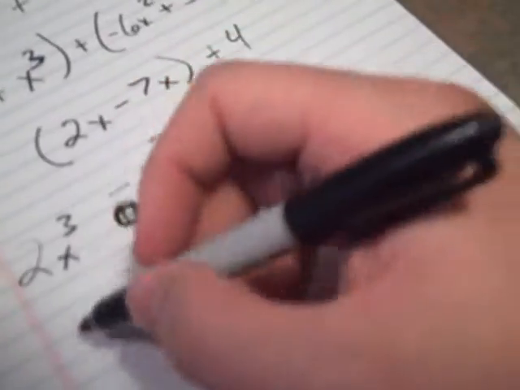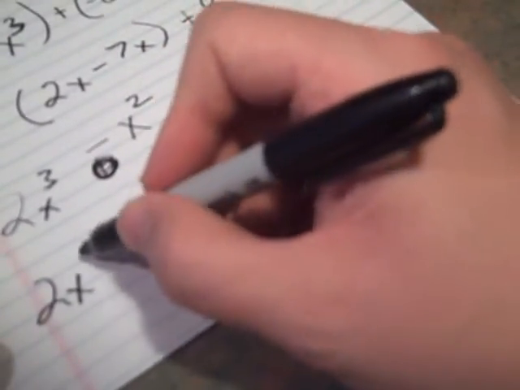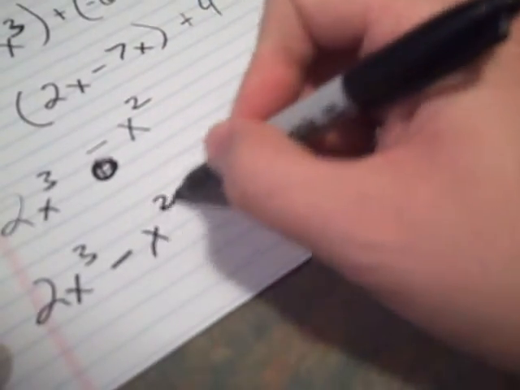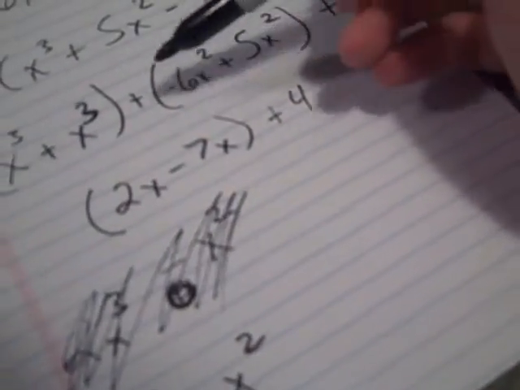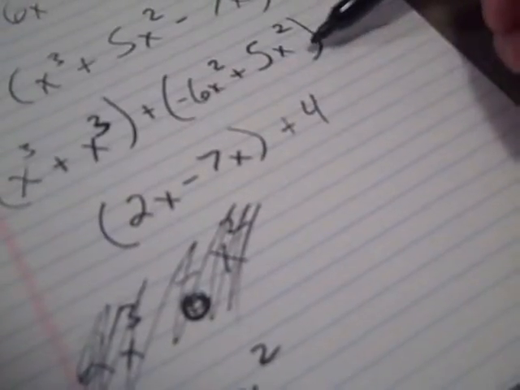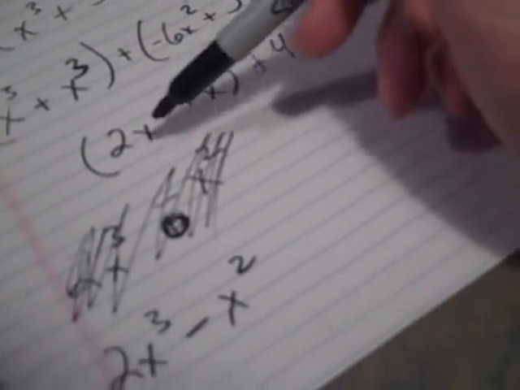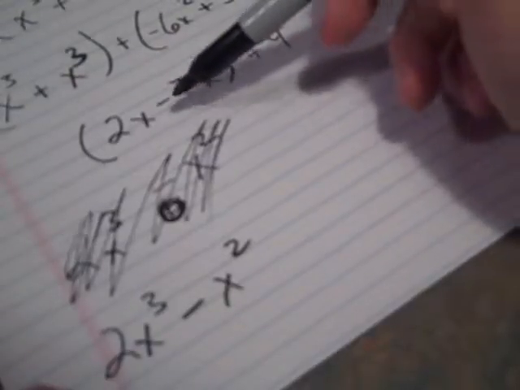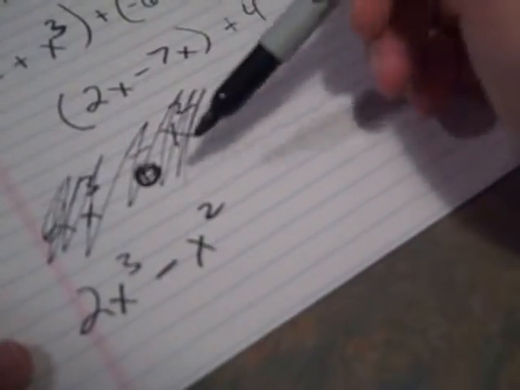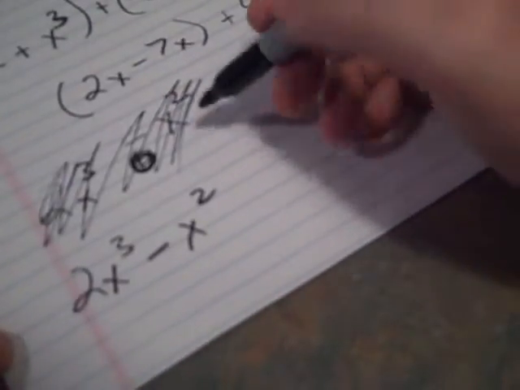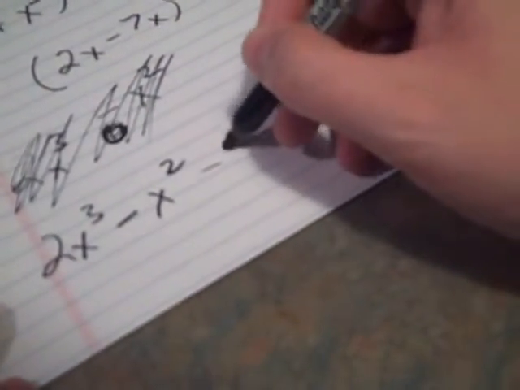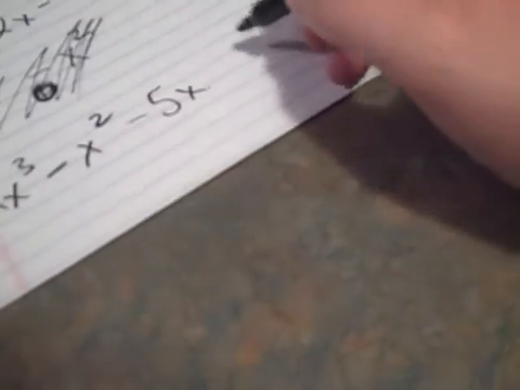That's really not very pretty, so we'll do 2x to the third minus x squared. That takes care of these. And then here we have a 2x minus a 7x. So that's negative 5x, since 2 minus 7 is negative 5. So we'll put negative 5x and 4.